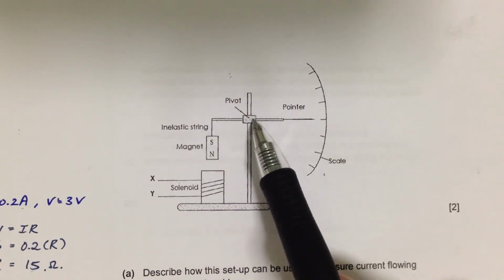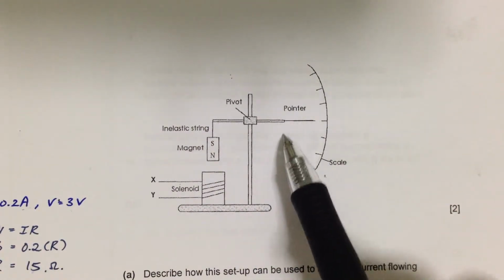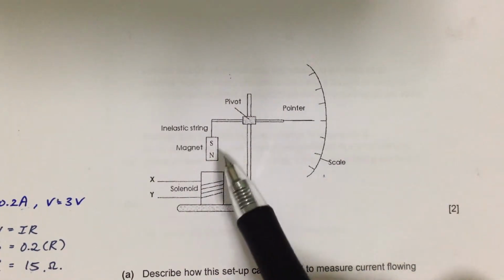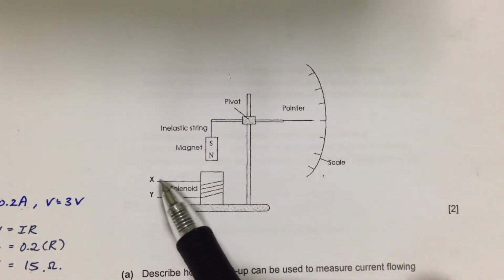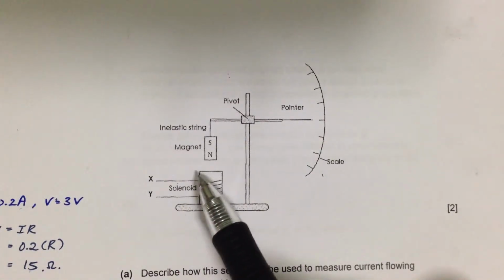And because there's a pivot here, this force would produce a turning effect on the pointer, and this turning effect, depending on the deflection, can tell you how strong your magnetic field is here, and therefore how strong the current is. So basically this is an ammeter.